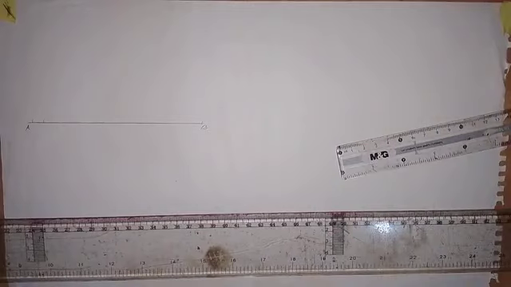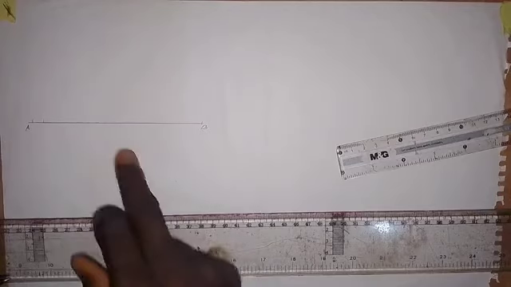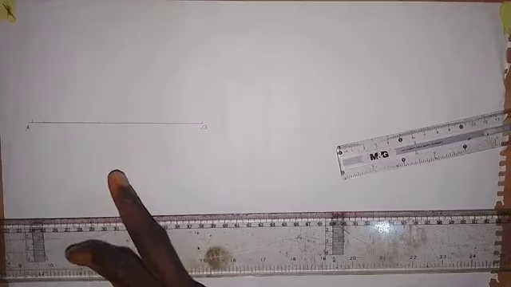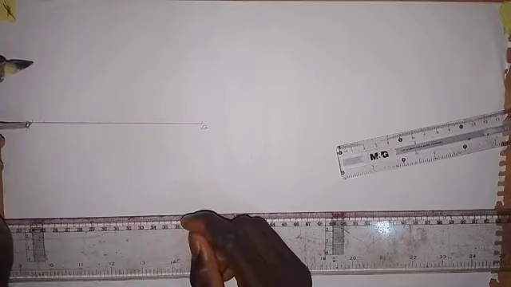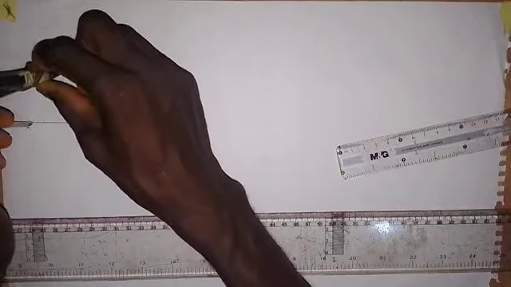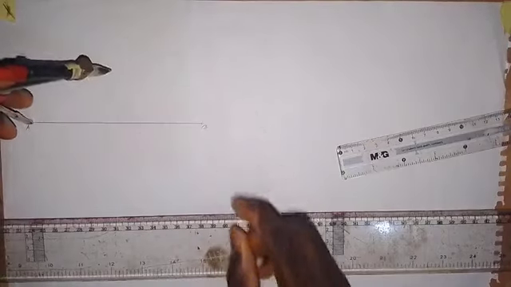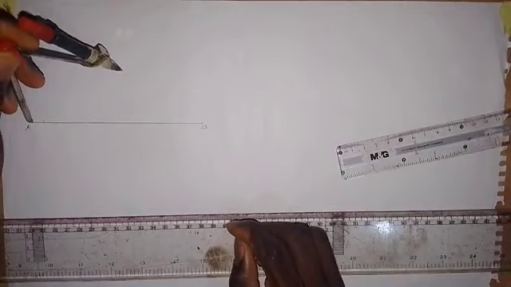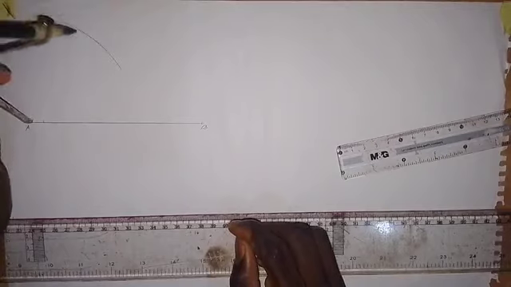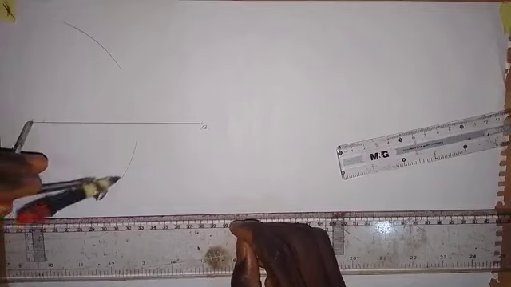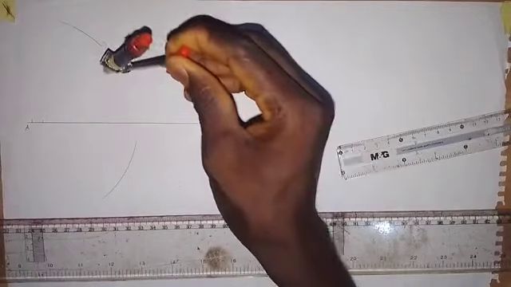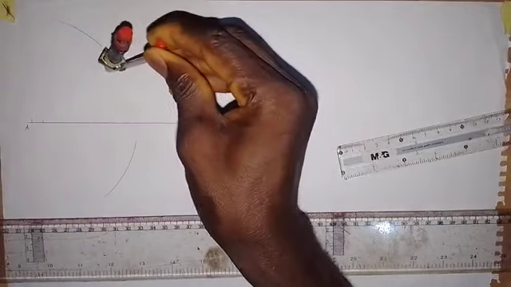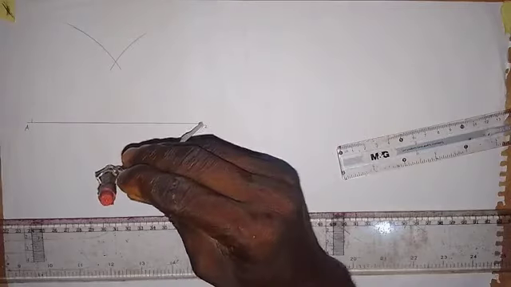The next thing that we are going to do is bisect this line because we want to locate the midpoint of line AB. Putting the pinpoint of the compass here, extending the pen point to a convenient radius, we draw an arc up here and down here. Then bringing it to point B, we draw an arc up here and down here.